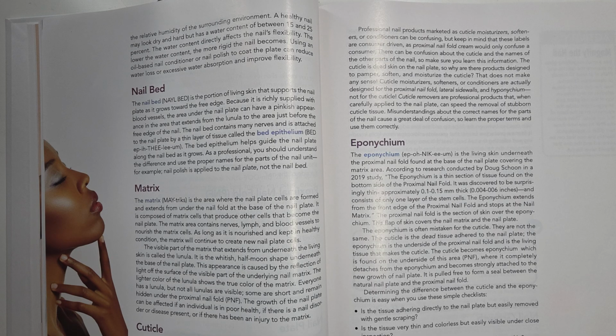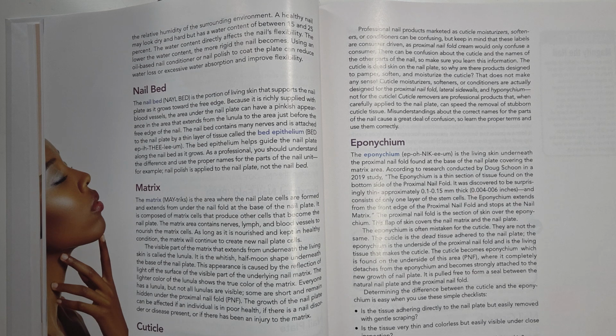The cuticle forms an important seal between the PNF, and remember the PNF is the proximal nail fold, and the nail plate, as it pulls away and adheres to the upper surface of the nail plate as it grows outward.